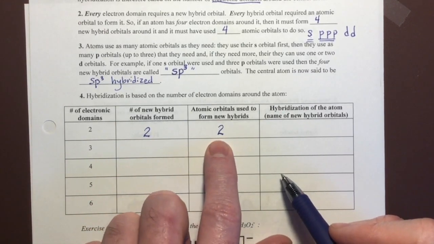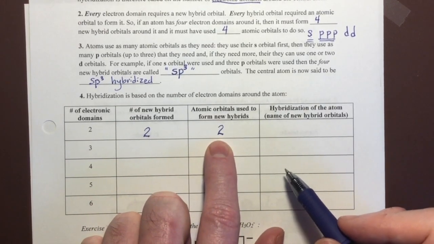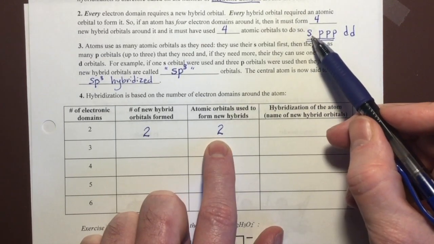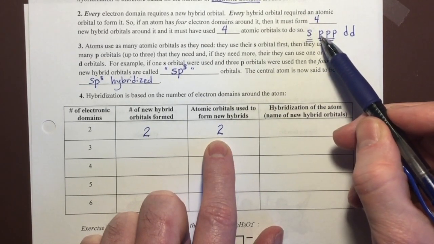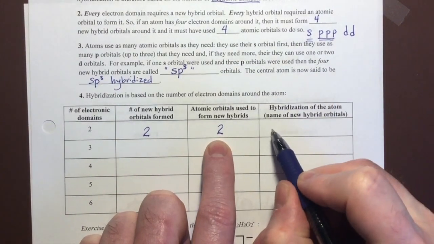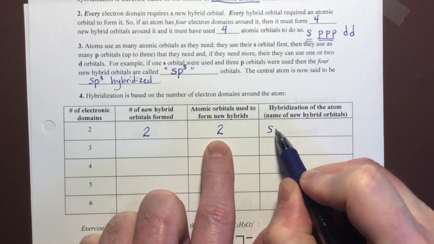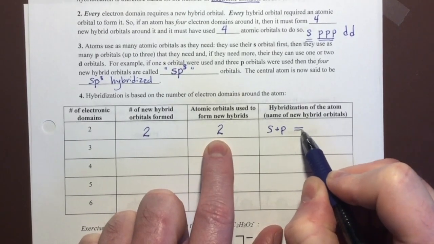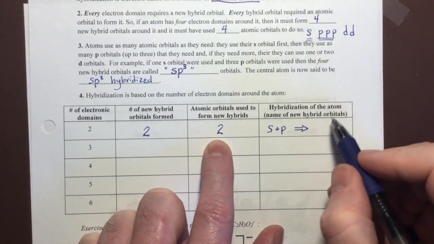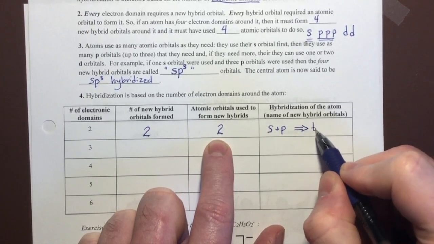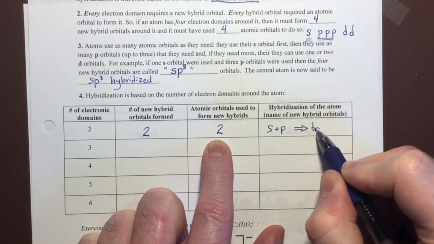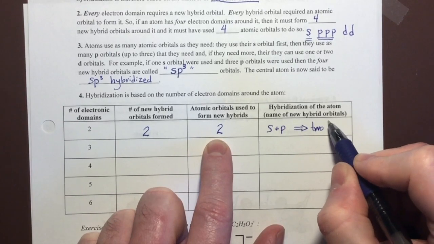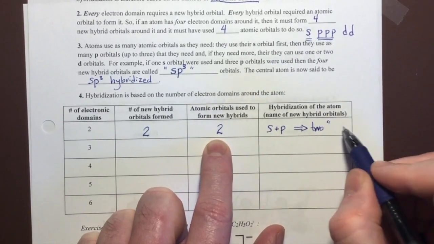So if I use 2 atomic orbitals, then I would have needed an s orbital and a p orbital. So an s and a p orbital, and that would have given me 2 orbitals, and each of the orbitals would be named sp.